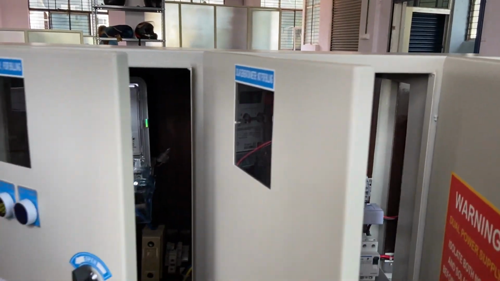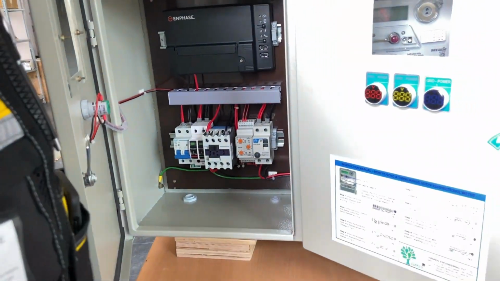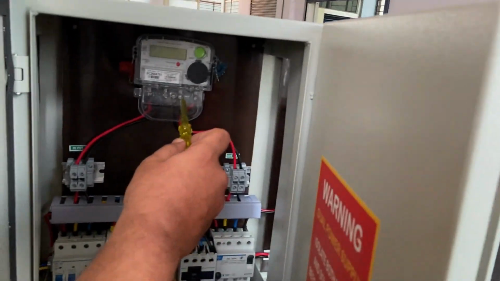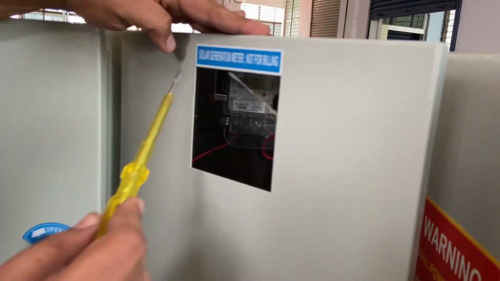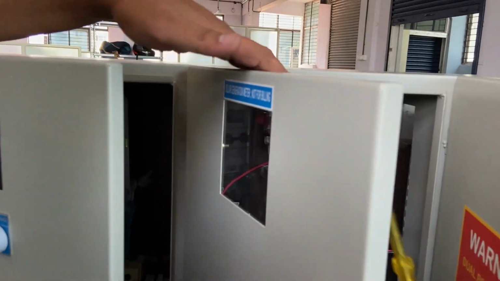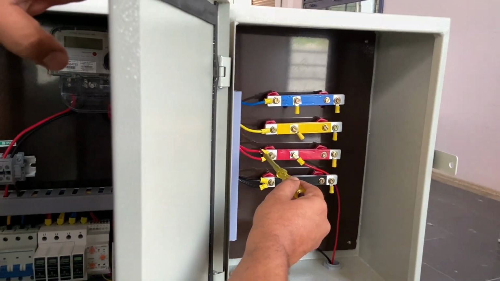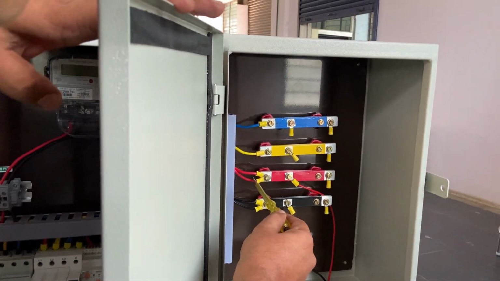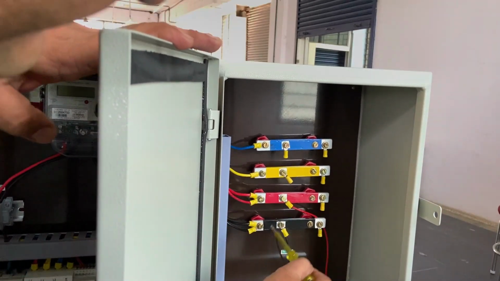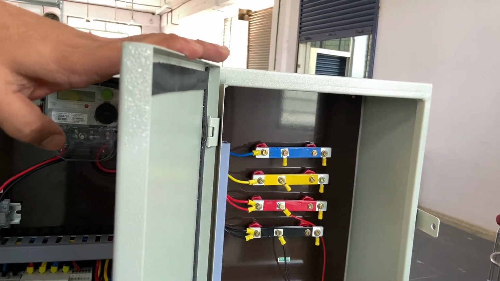The solar output from this ELCB goes into the production side meter, the solar generation meter, and from here one phase, the red phase, is integrated. So you can see there are 2 wires here, one from the utility grid, one from the solar side. This is the phase and this is the neutral.